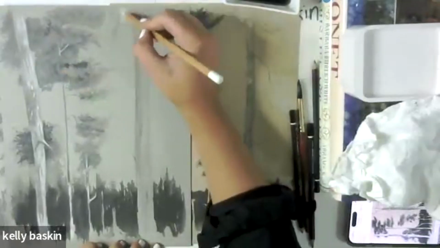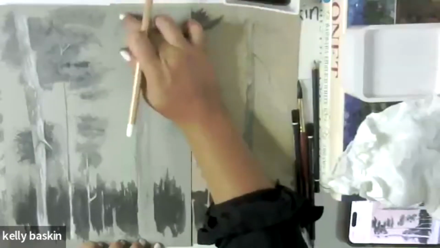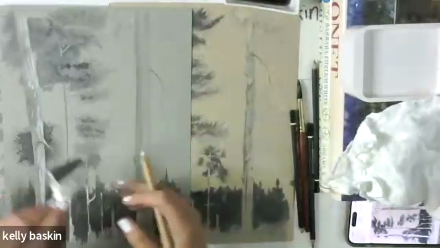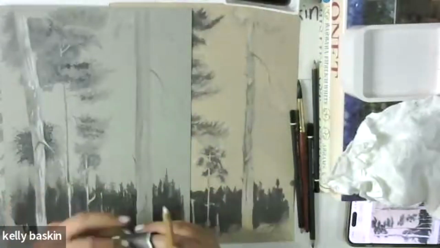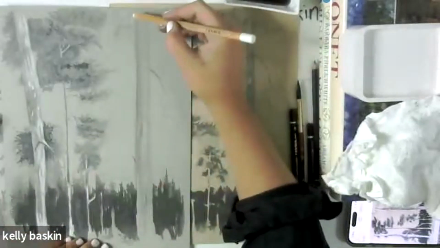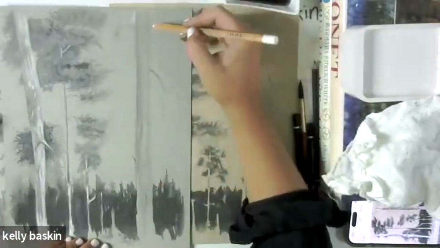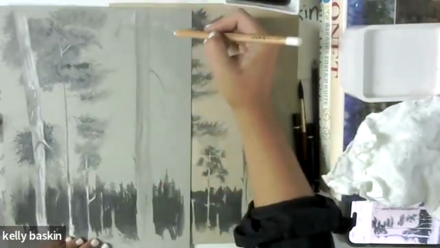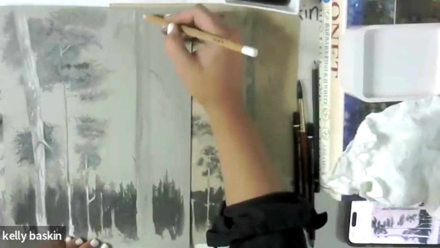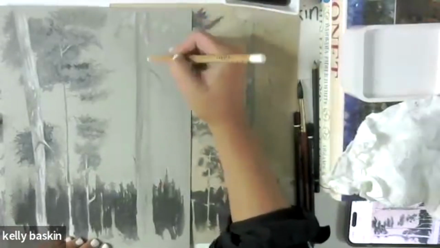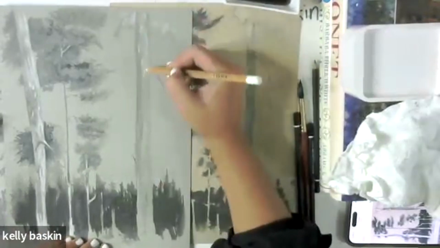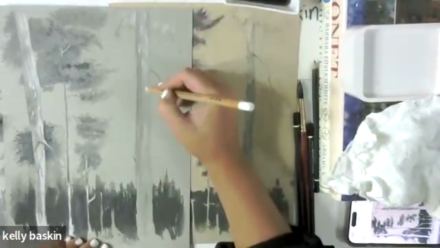And I'll go in with my whites here. And this area I'll blend a little bit with my finger, or if you prefer not to use your finger, you can use a blending tool, like a do-it-yourself blending tool like this, just because I want it to be a little bit softer. But on the tree, I won't do much blending. I want to keep a lot of that texture from the pastel.